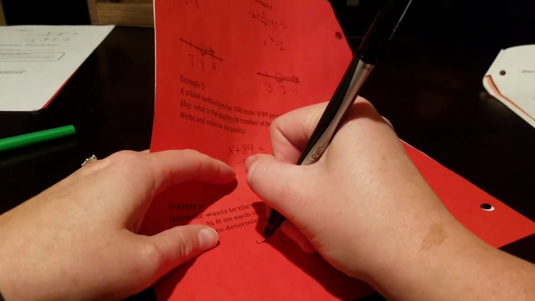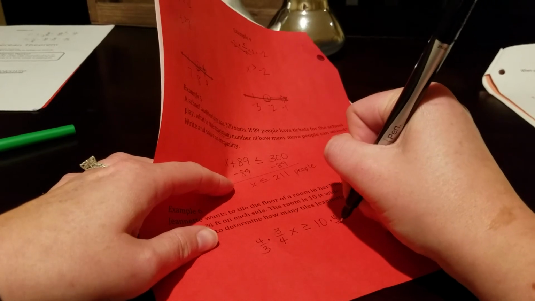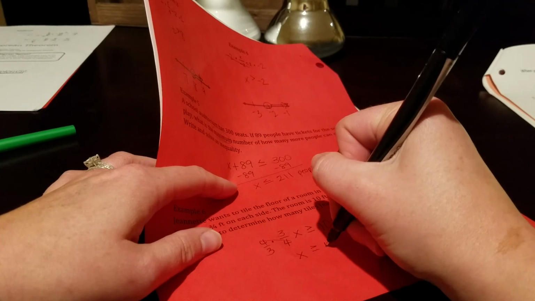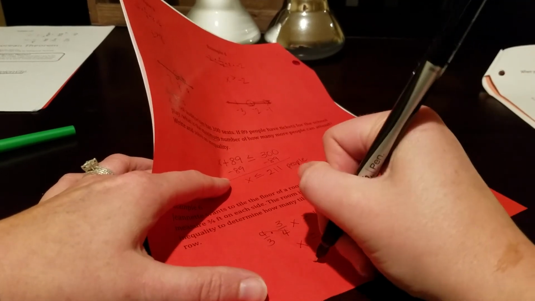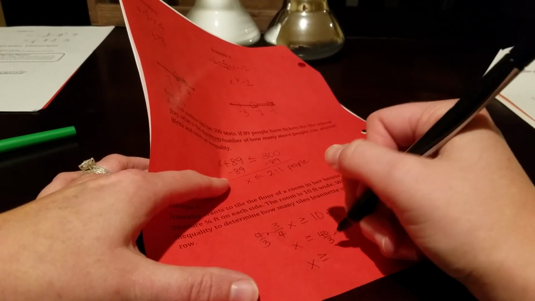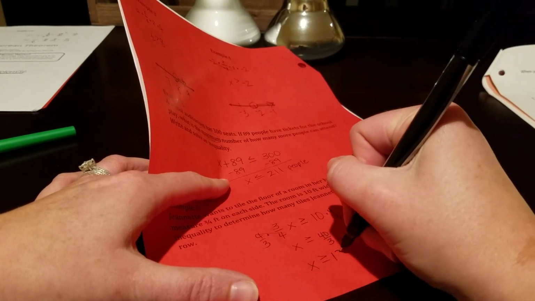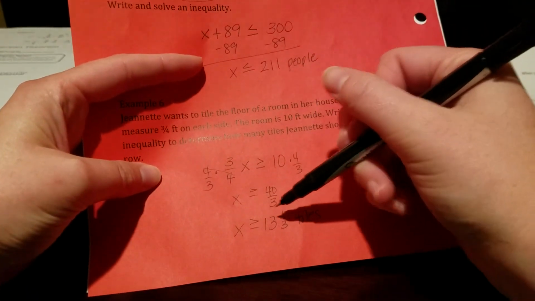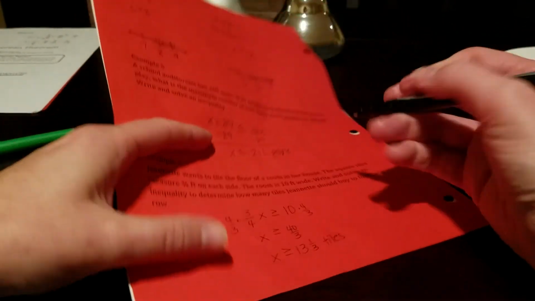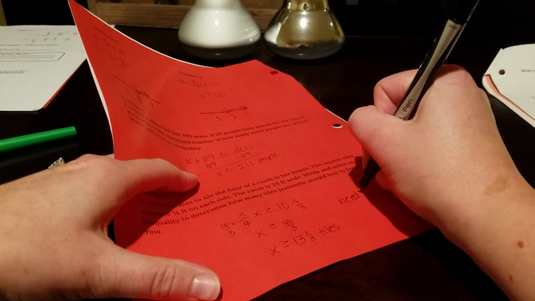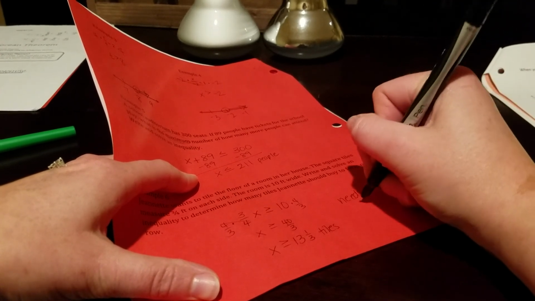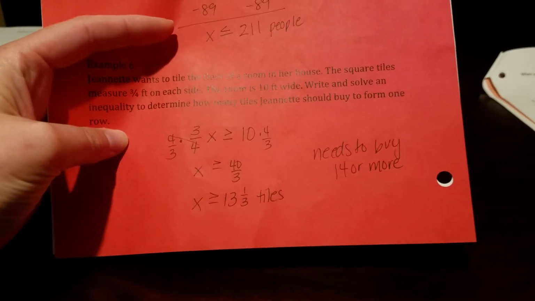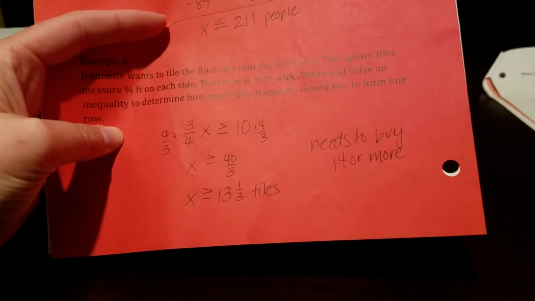In this one, multiply by the reciprocal. And we get X is greater than or equal to. Not going to work out nicely, so I have 40 thirds, which I really need to break down to be 13 and 1/3 tiles, which tells me she needs more than 13 and 1/3 tiles, which tells me she needs to buy 14 or more, because 13 would not be enough. She needs over that, so 14 or more tiles would work.